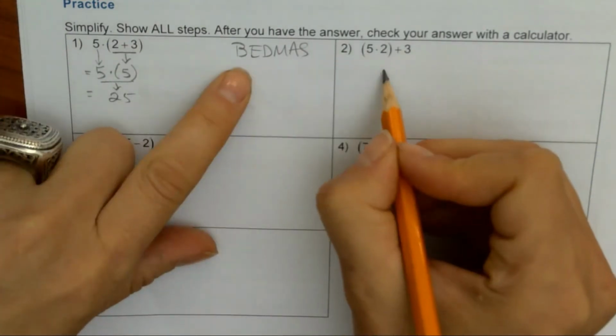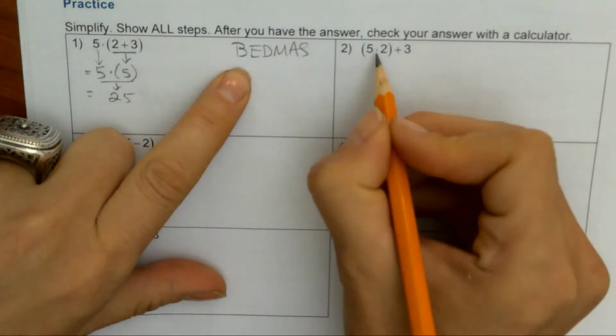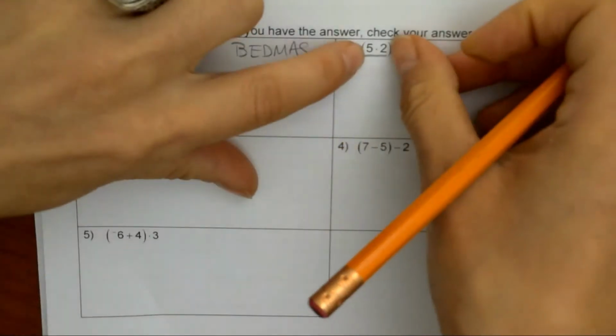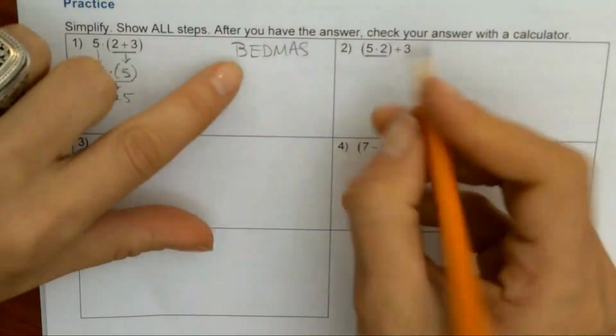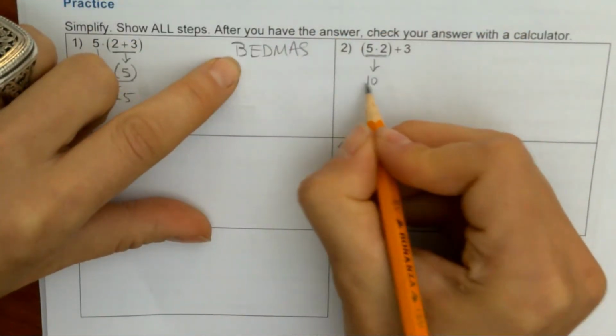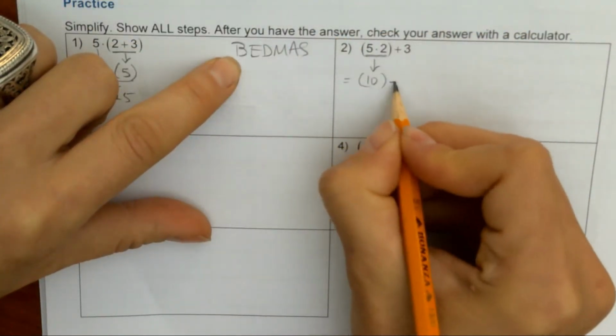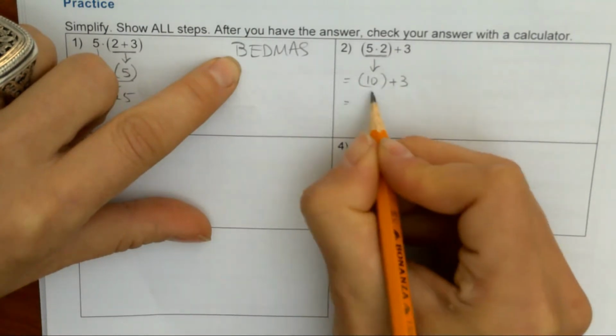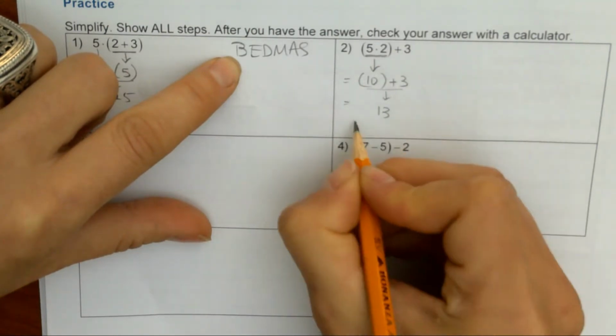So here, do I have brackets? Yep. So I'm going to do, see, I can do something inside my brackets. So 5 times 2 is 10. Keep your brackets. And then 10 plus 3 is 13. Okay.